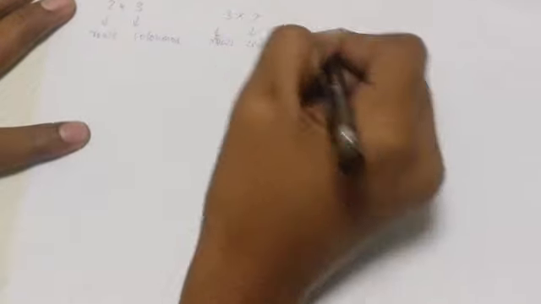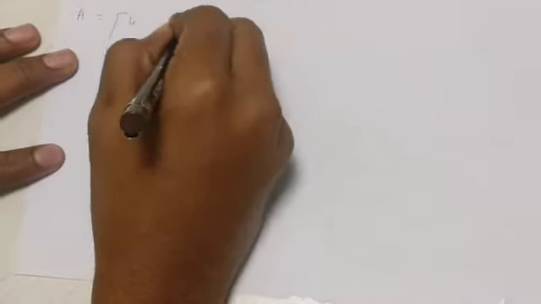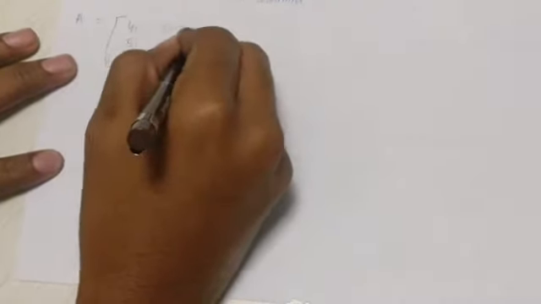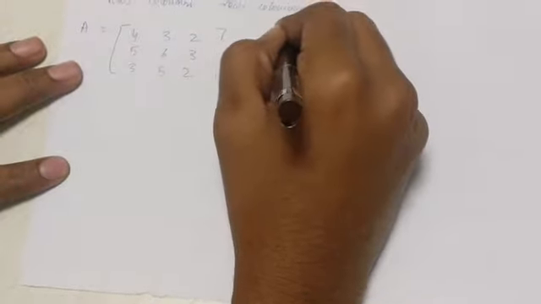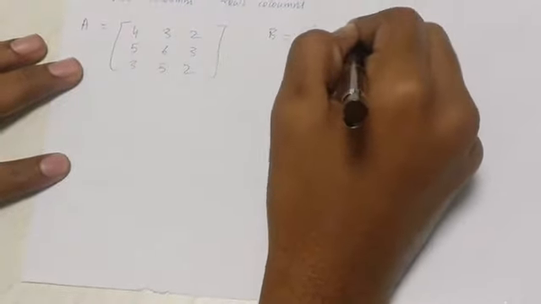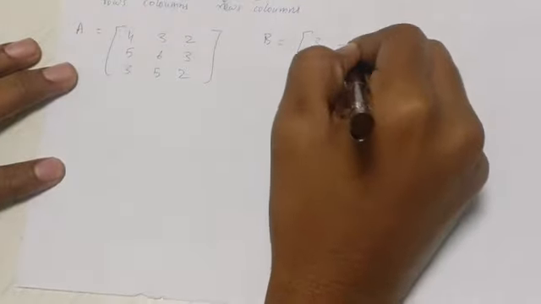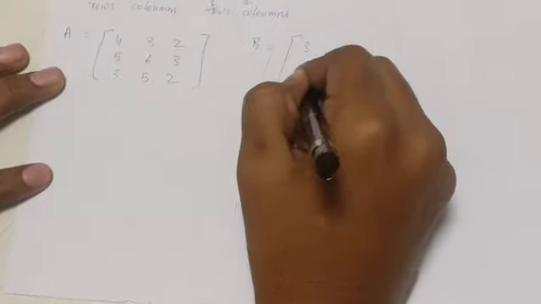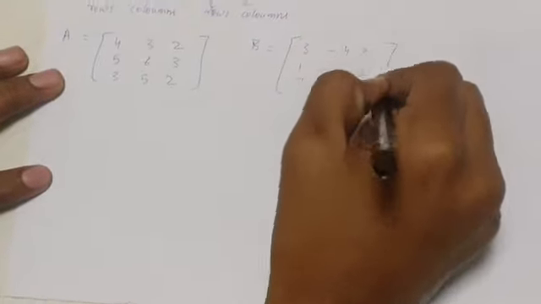The basic principle in matrix multiplication is, let us take A equal to 4, 3, 2, 5, 6, 3 and 3, 5, 2, and B equal to, let's say, 3, minus 4, 3, 1, minus 2, 2, minus 7, 11 and minus 9.